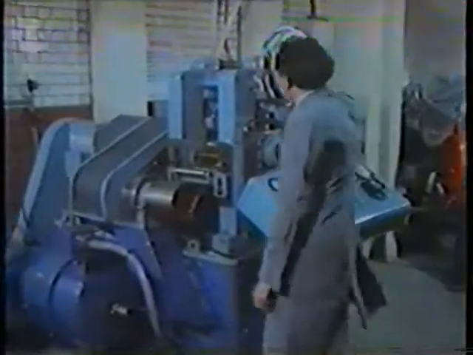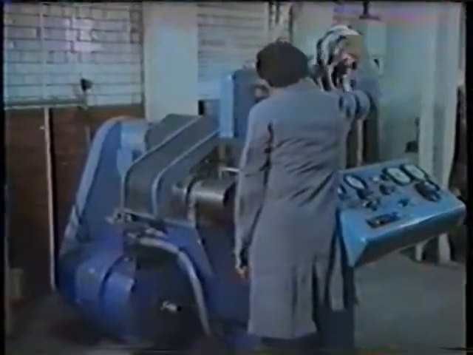Let's find out what effect the cold working has on the grain structure of the aluminium. Here we're etching a piece of the aluminium before cold working. At this stage, the grains are all approximately the same size and the same shape. Remember, they appear different shades only because of the way they reflect the light. Now we'll cold roll a similar piece of the same aluminium.